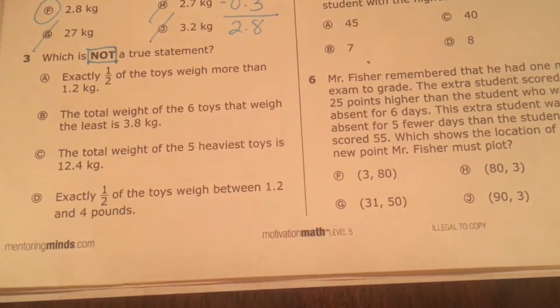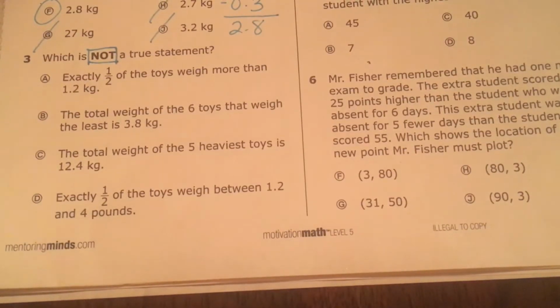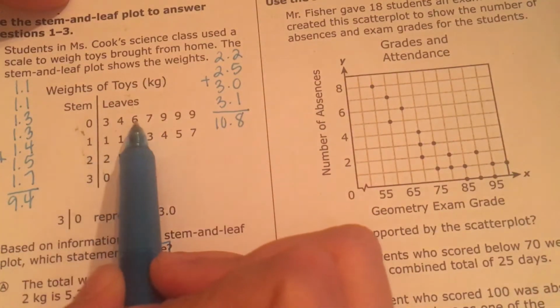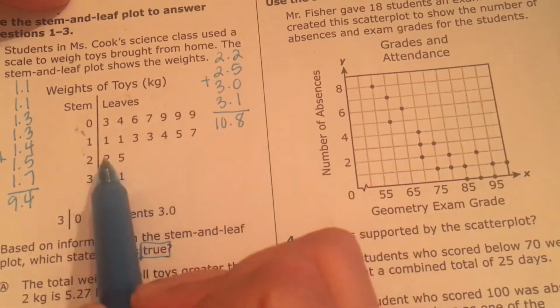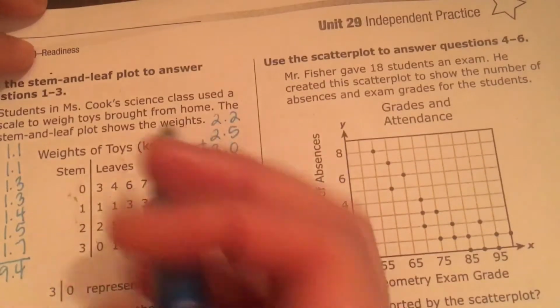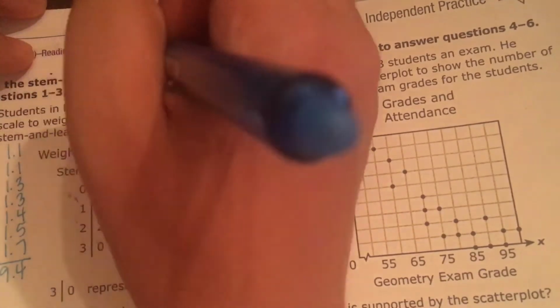Number 3, we want to know which one is not a true statement. So it says exactly half of the toys weigh more than 1.2. Okay, well first I have to figure out how many toys there were, so I'm going to count all of them. 1, 2, 3, 4, 5, 6, 7, 8, 9, 10, 11, 12, 13, 14, 15, 16, 17, 18. So we have 18 total toys.